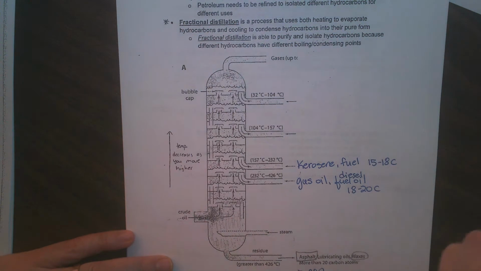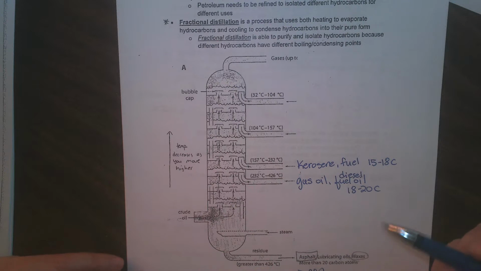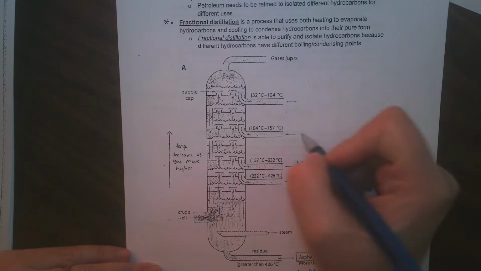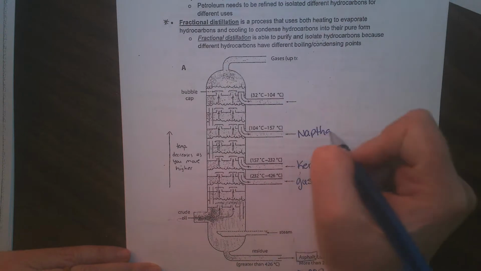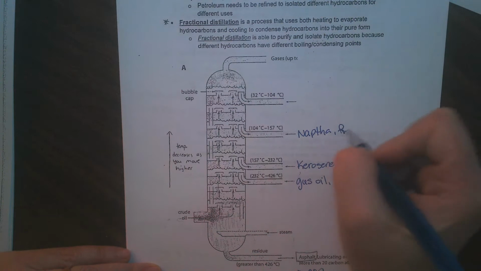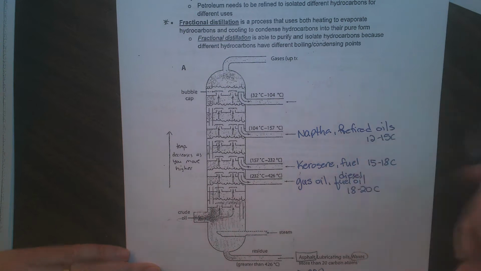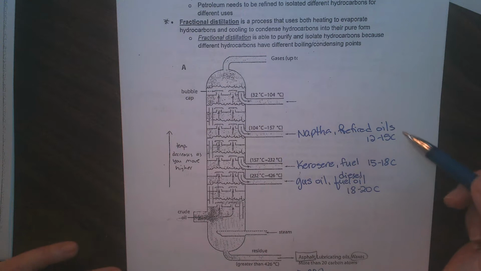So what we're starting to see is that the heavier carbons are going to stay at the bottom. As we get lighter, they're going to be carried up higher and higher. It says here greater than 426 degrees. Okay. The next ones are our naphthas, our refined oils, and these are 12 to 15 carbons. These are the ones that we make money off of. Okay, our refined oils and our naphthas, our naphthalines.